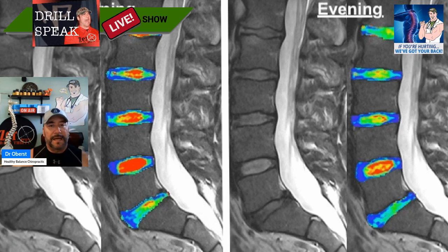Now, we're going to be looking at some images where there's disc degenerations or herniations. What is a slipped disc in the lay term, or a disc herniation?